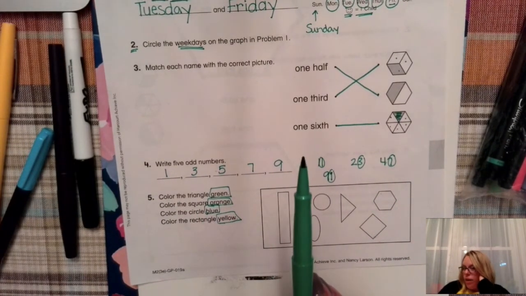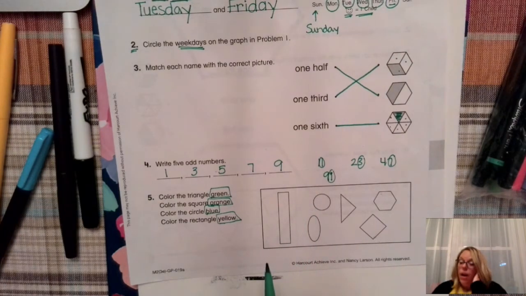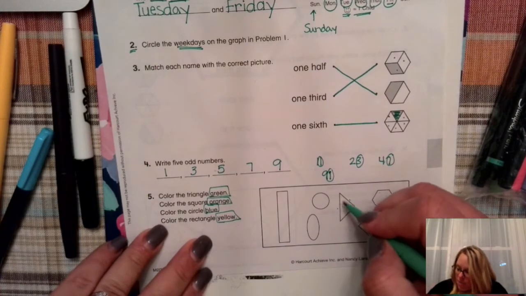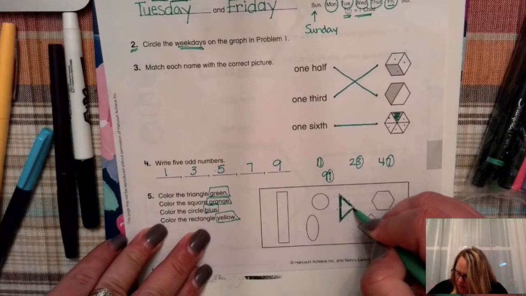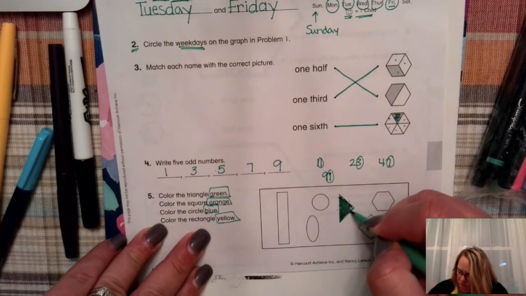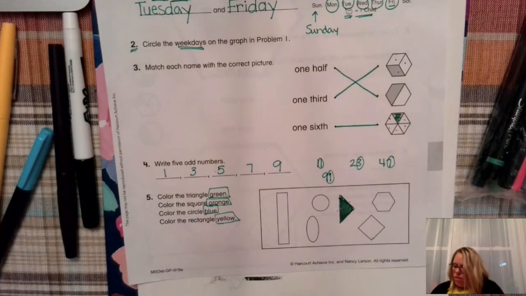So grab your green crayon or colored pencil. Find the triangle. Remember, the triangle has how many sides? A triangle has 3 sides. 1, 2, 3. Yep, that's it. Go ahead and color in that triangle. Remember, we still want to be neat. So go ahead and outline first like you just saw me do. Go ahead and fill that in. Then I'm done with that one.